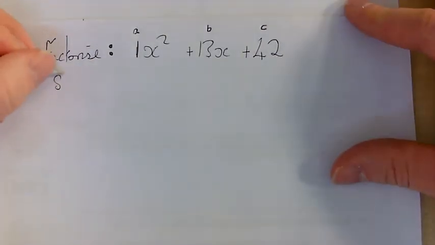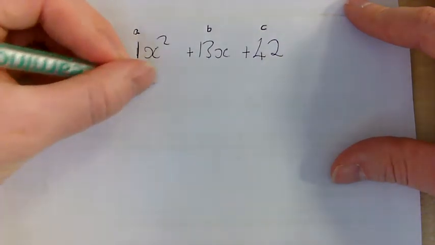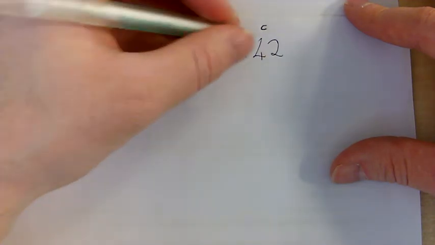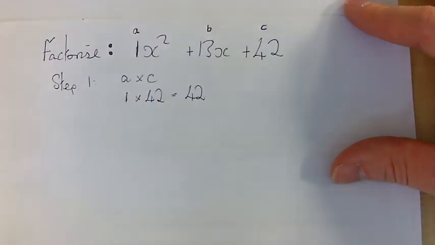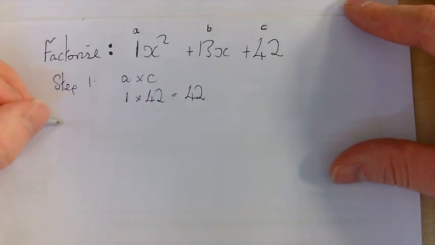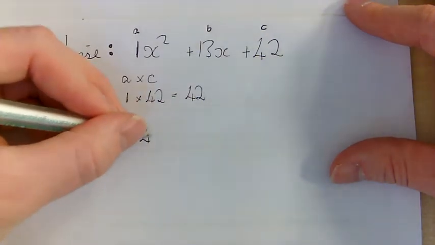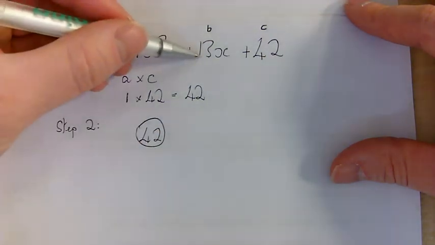So, step 1 is very straightforward. We're going to do a multiplied by c. A is 1, c is 42, so that answer is 42. Now we're going to take this 42 and we're going to see what factor pairs of 42 add to give the b term.